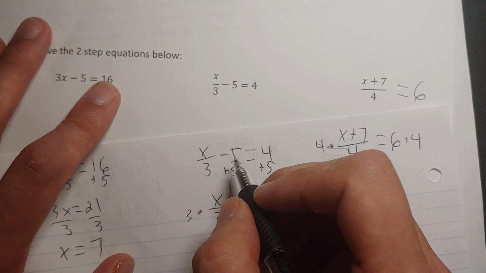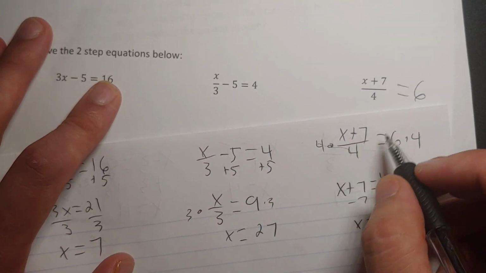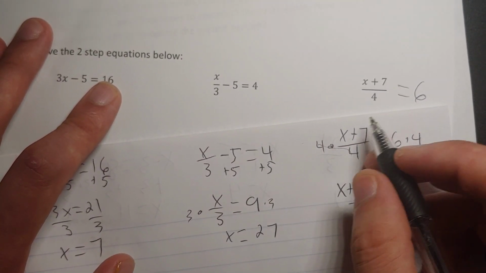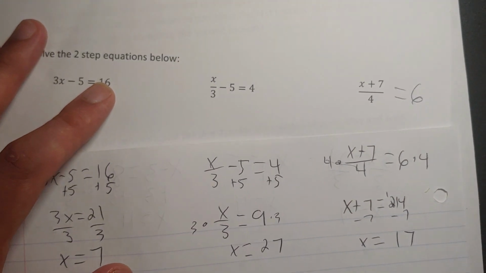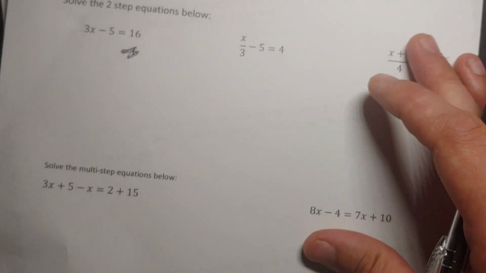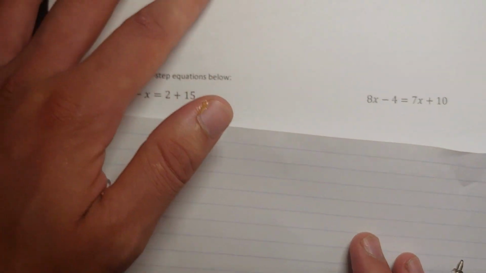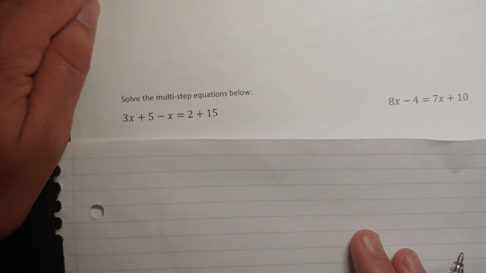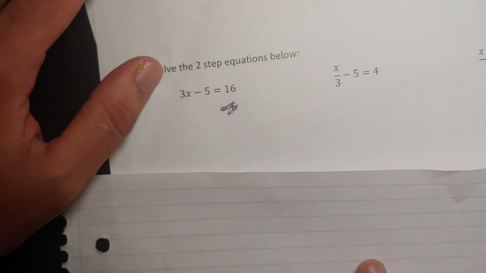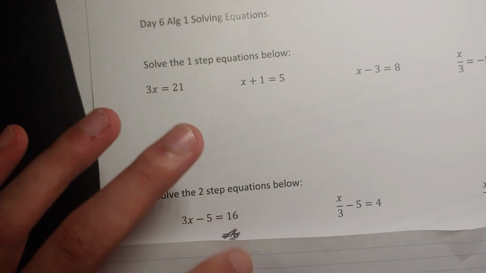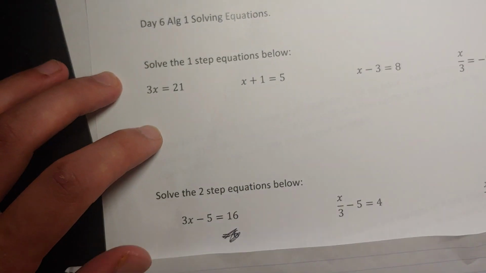Here, you're going to start with the addition or subtraction. Here, you're actually going to start with the multiplication if you just have one big fraction. And if you want to pause the video right here and do one step and two step, that might be a good idea. Just get those out of the way.